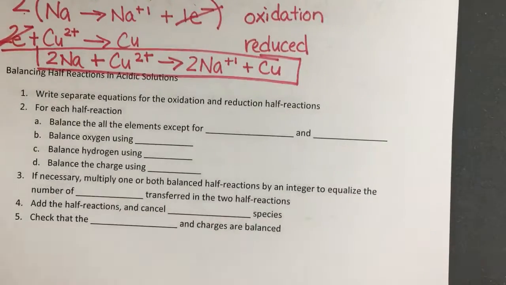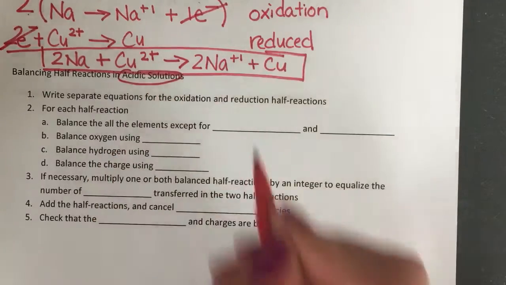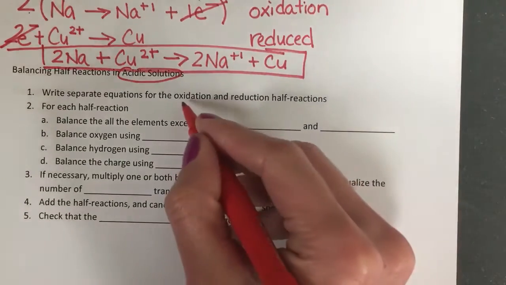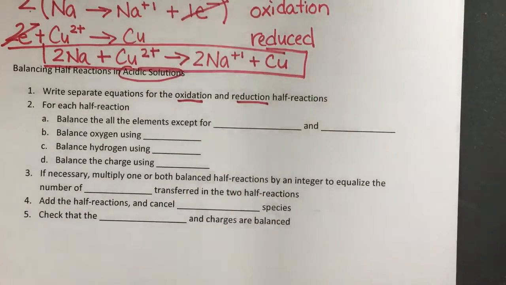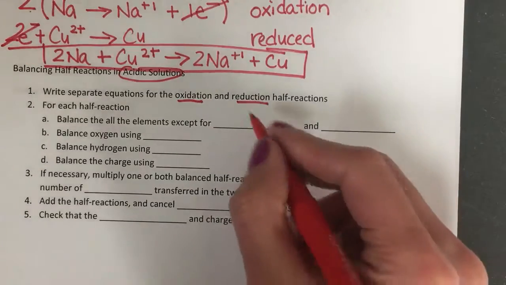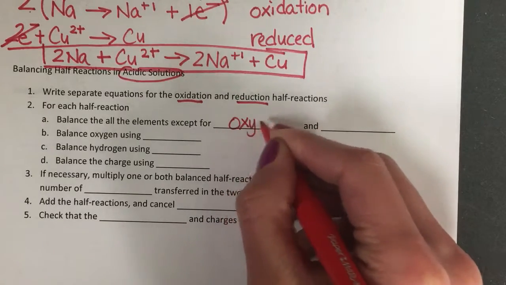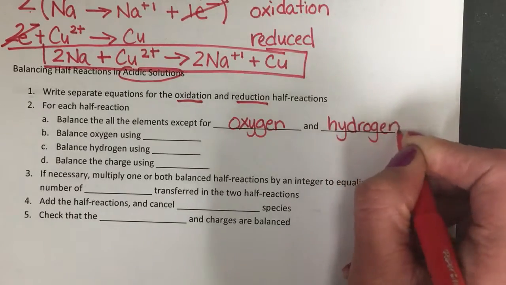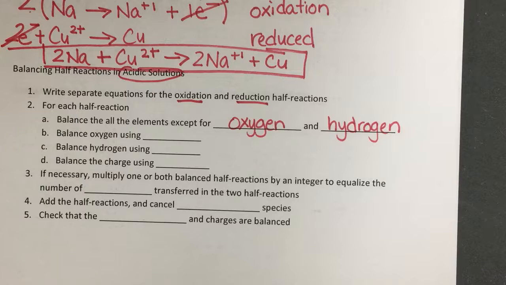One is acidic solutions, and one is basic solutions. Now there's the same basic kind of steps, they just look a little bit different. So just like I did before, I'm going to write my separate equations, one for oxidation, one for reduction. Okay? Now, just like I did before, I'm going to balance my elements, but I'm going to ignore oxygen and hydrogen. I'm going to do those in a little bit.